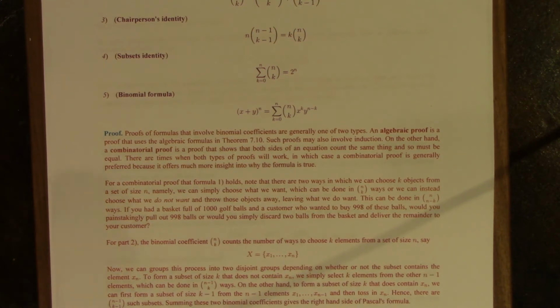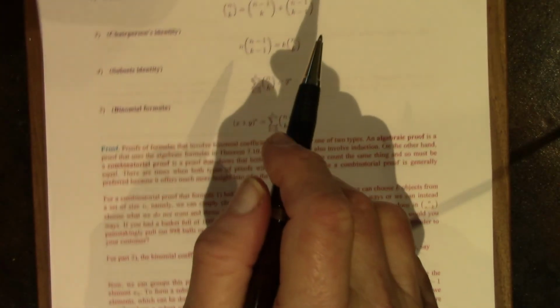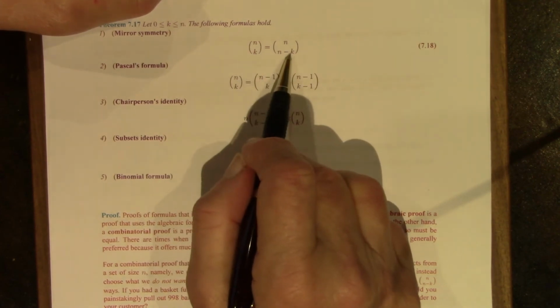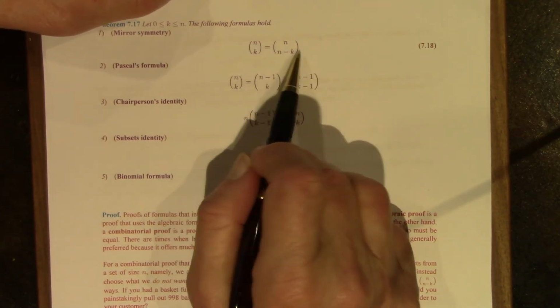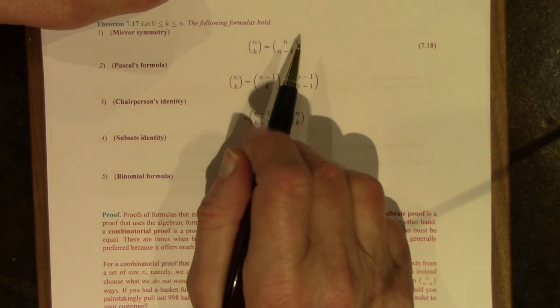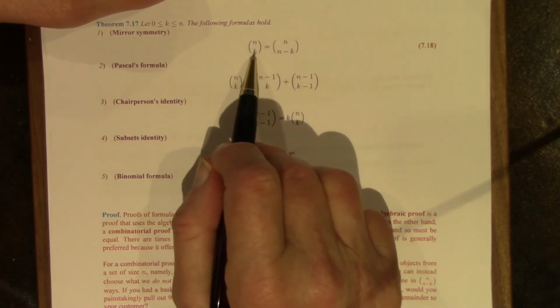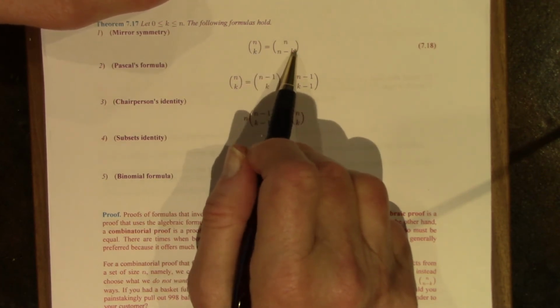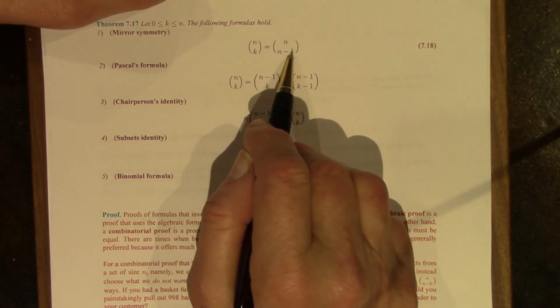N choose k is equal to n factorial over k factorial times n minus k factorial. So you can write out, for example, this first equation, in terms of factorials on both sides, and you'll see that there is a bunch of cancellation. In fact, everything is going to cancel.